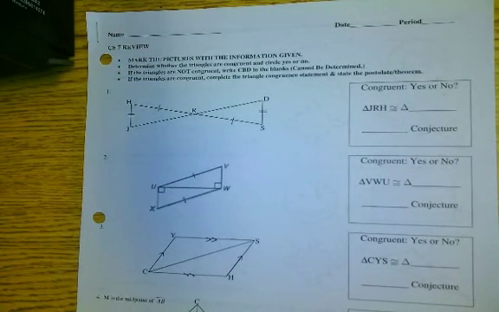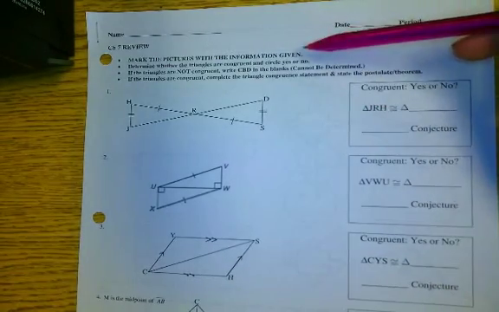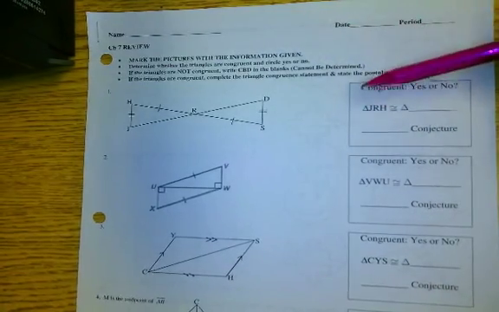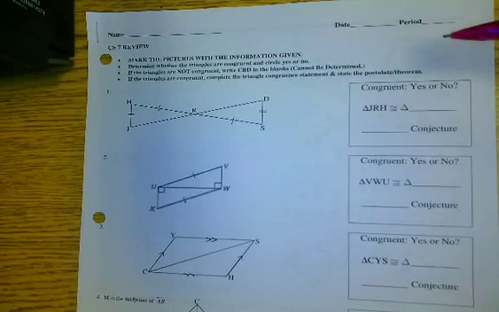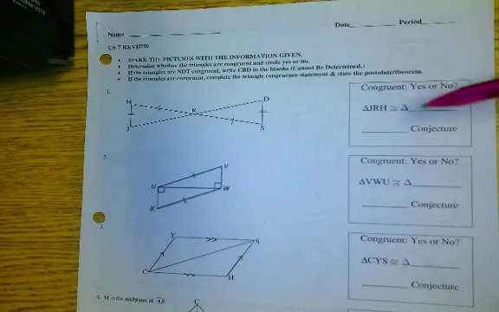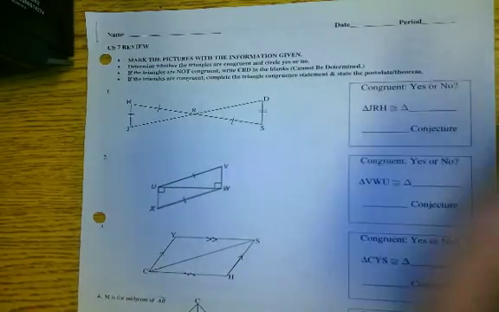Okay. Problem number 1. The instructions for 1 through 4 are that we're going to mark the pictures with the given information and determine if they're congruent. If they're not, we're going to say CBD, which means cannot be determined. If they are, we're going to state the congruent statement, and we're going to state the theorem that makes it true. Okay? Alright, so we're going to look at problem number 1.